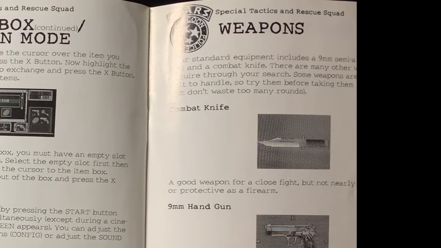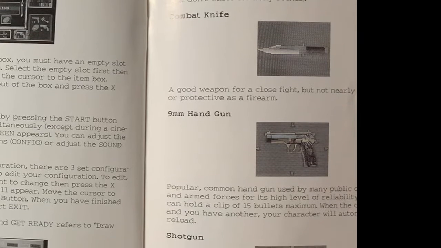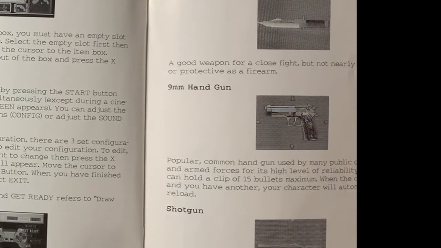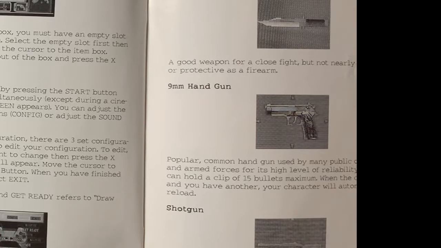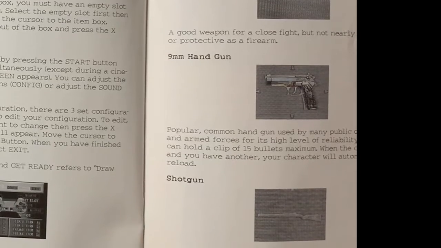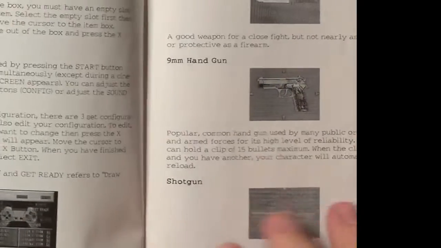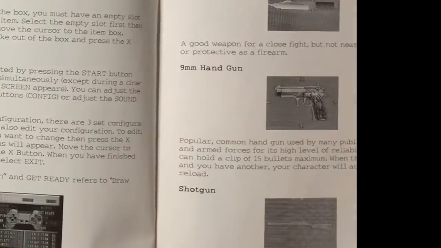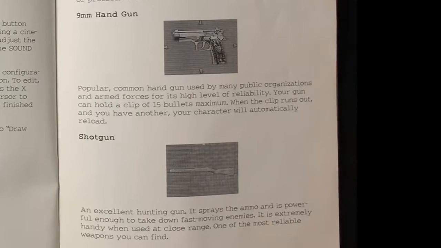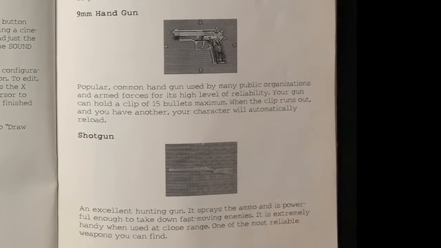The next section highlights a lot of the standard equipment for weapons, even though as Chris you're not going to get a standard handgun. But it does talk about the combat knife being good for a close fight, but not nearly as powerful or protective as firearms. Which then talks about a 9mm handgun, also known as the Samurai Edge, even though it doesn't really talk about it a whole lot in this particular setup. And then of course, the other portion of this is going to be the shotgun that is also used pretty heavily.